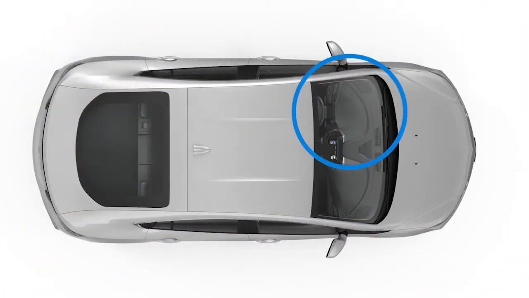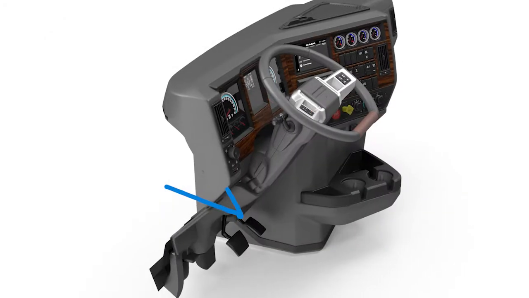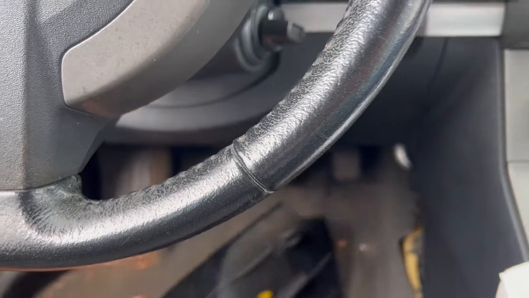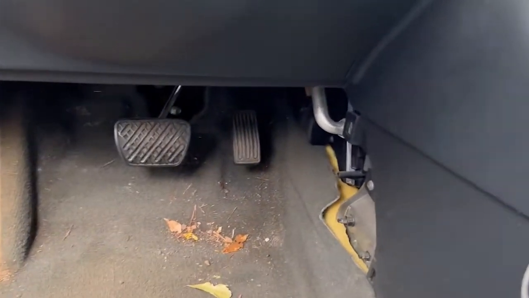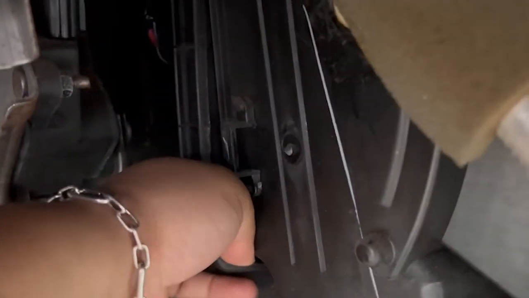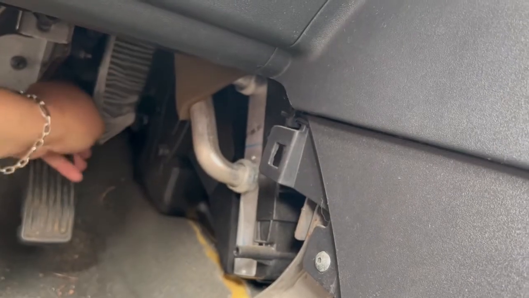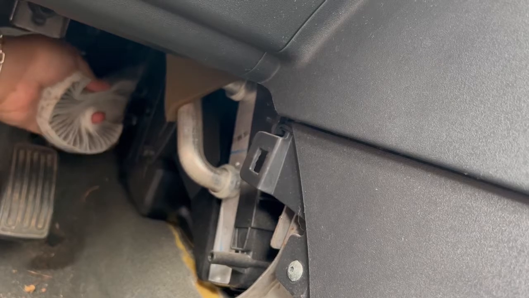Another common location for the cabin air filter is under the dash, accessible by removing the panel beside the driver's gas pedal. After removing the plastic panel, open the filter access door by pulling the locking tab and swinging it outwards. Remove and set aside. Remove filter by squeezing the sides while pulling it straight out.